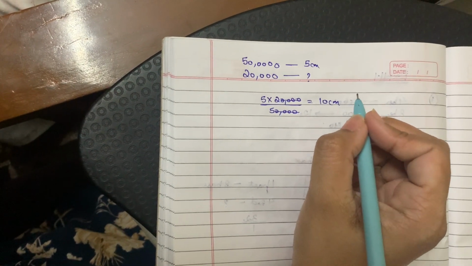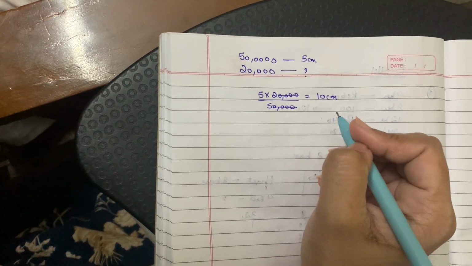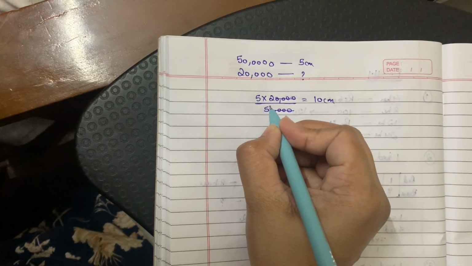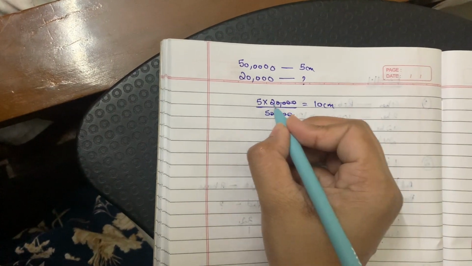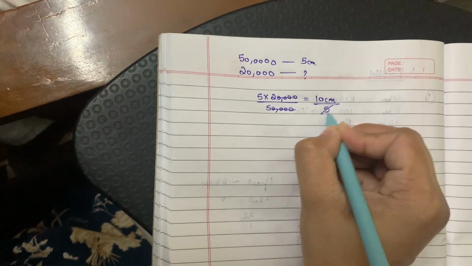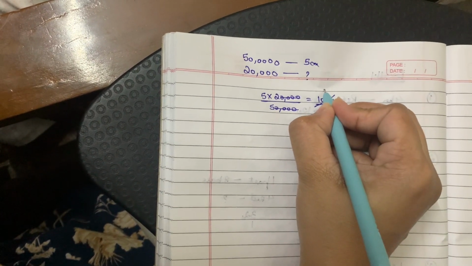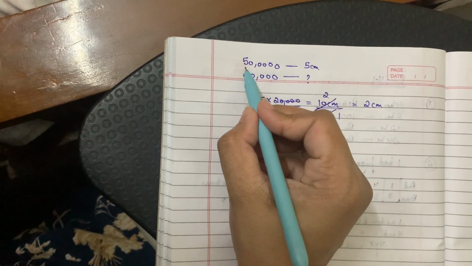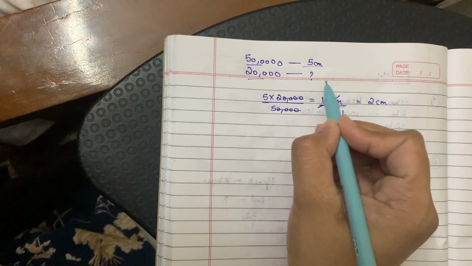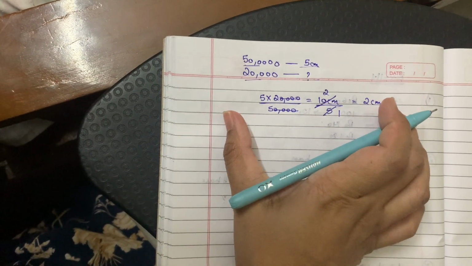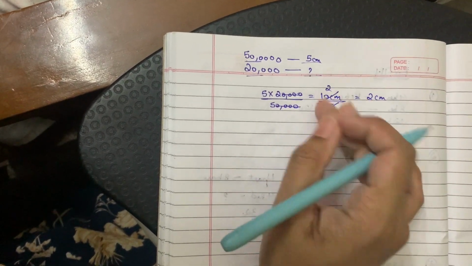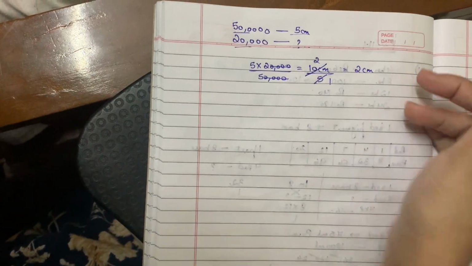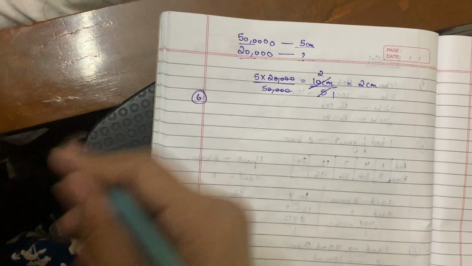Some students may directly do it and say it, but it would not work. 10 centimeters comes, divided by 5 we have. 5 1s are and 5 2s are. So it is going to be 2 centimeters. They will directly say, for 50 it is 5, so for 20 it is 2. If this comes in 1 mark, well and good. If it comes in 2 marks, simplify it and write it down. Don't lose marks. Next one.